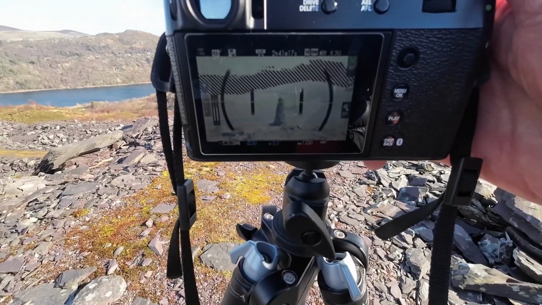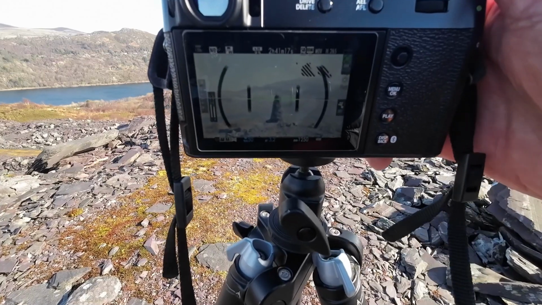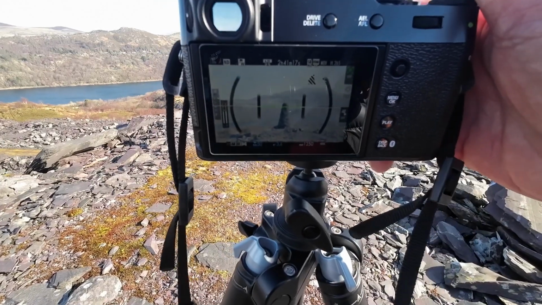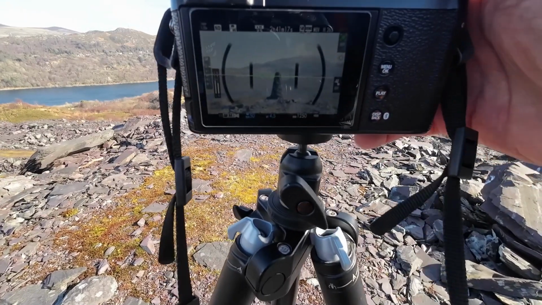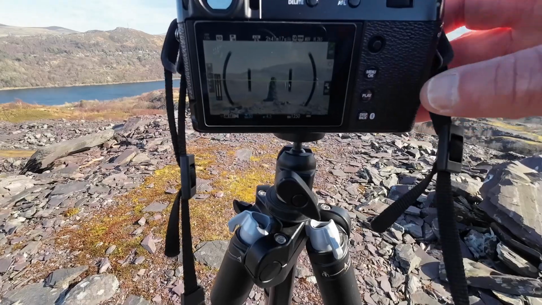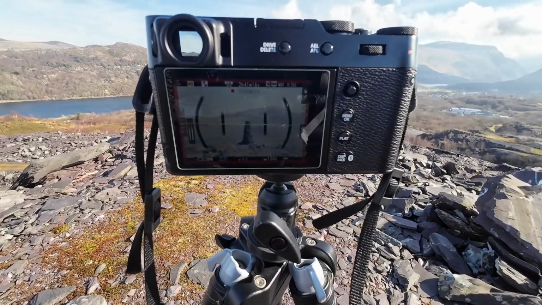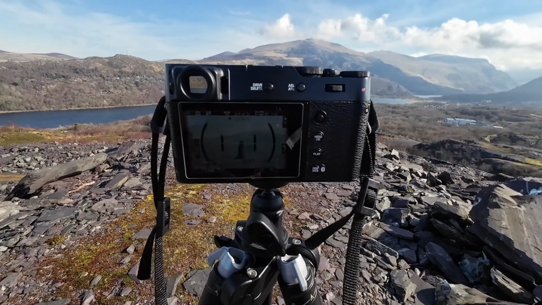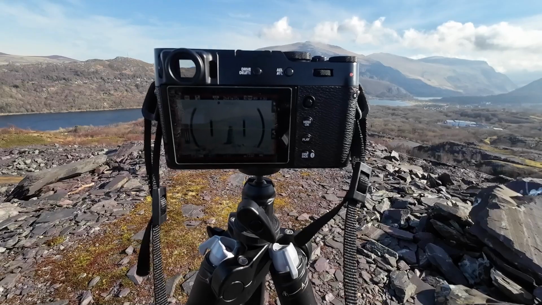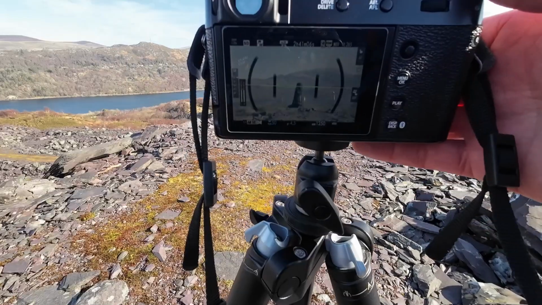So what we're going to do is increase the f-stop till the zebras are gone. They're gone. That's f4.5. So let's take that. Got a few seconds of that.